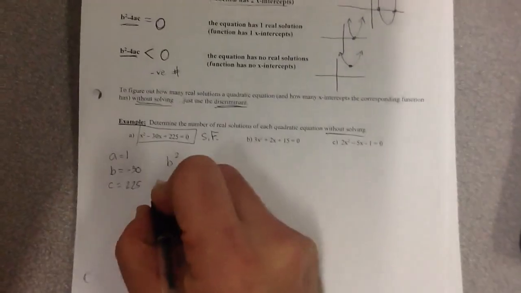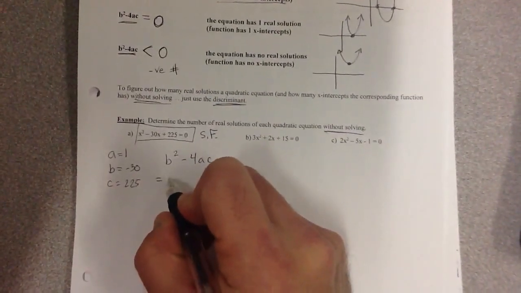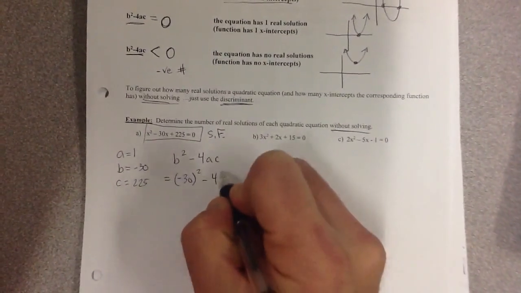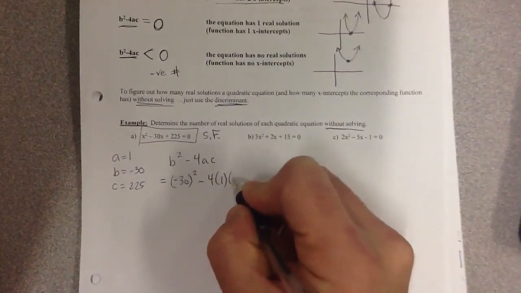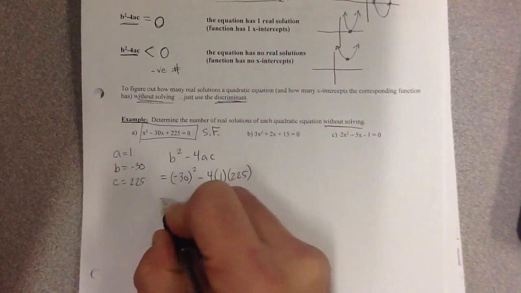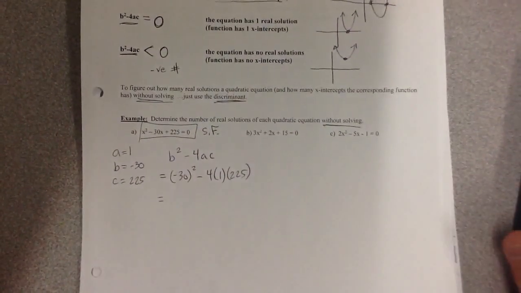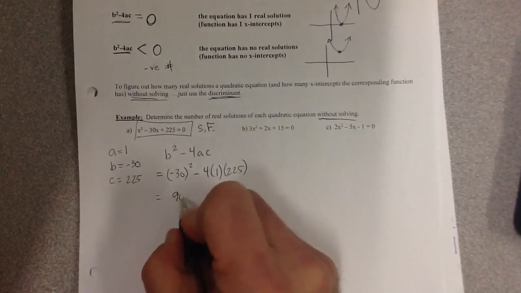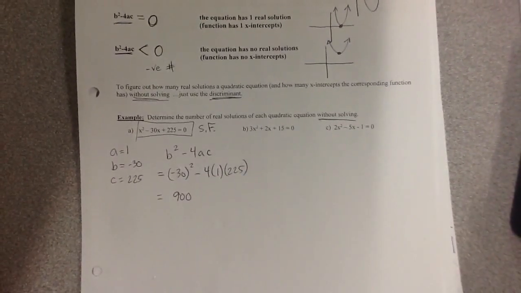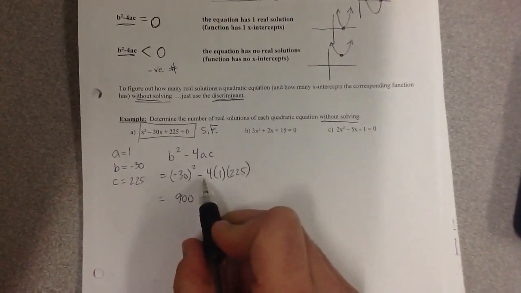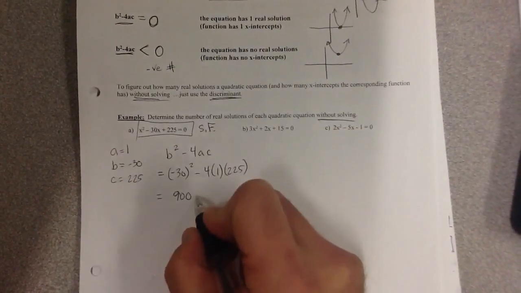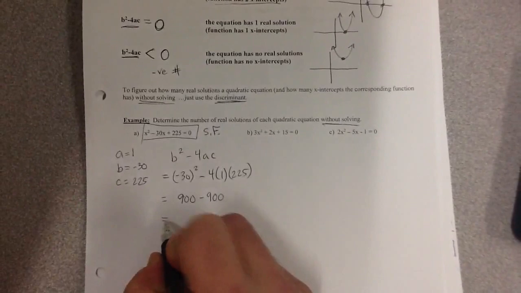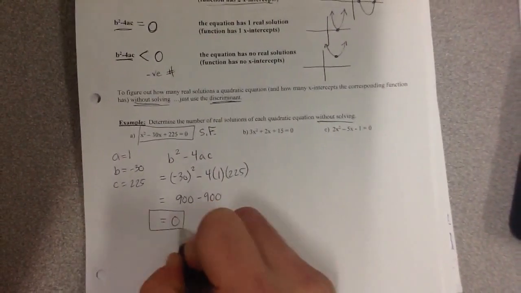So plugging this in, I end up getting b squared, which is negative 30, all of that squared, minus 4 times a, which is 1, times c, which is 225. And if I do this on a calculator, negative 30 squared is going to give me positive 900. And if I do negative 4 times 1 times 225, that's going to give me negative 900. And 900 minus 900 is 0.